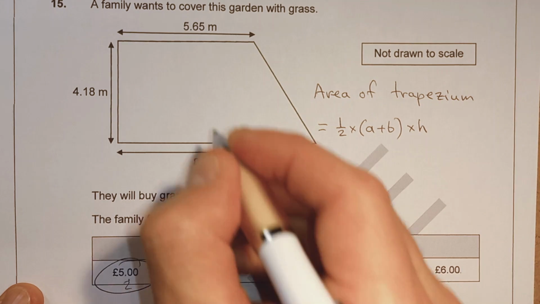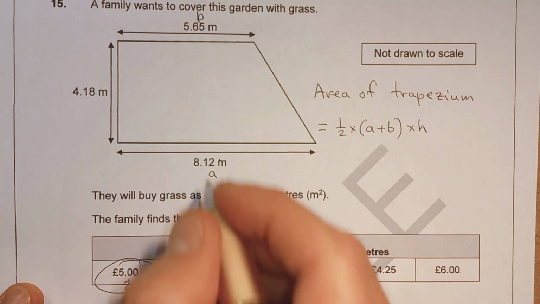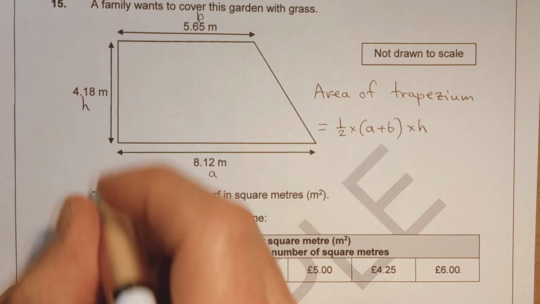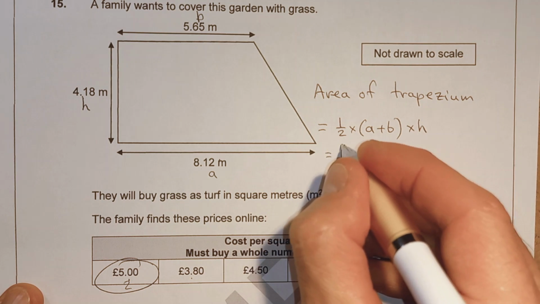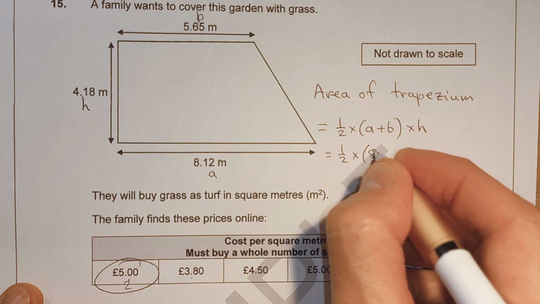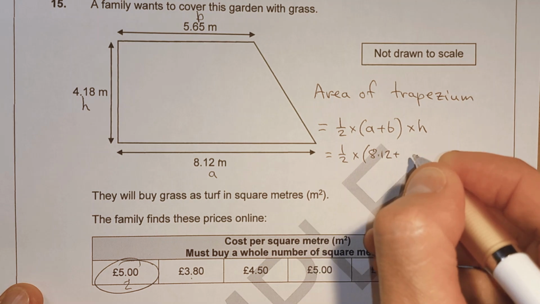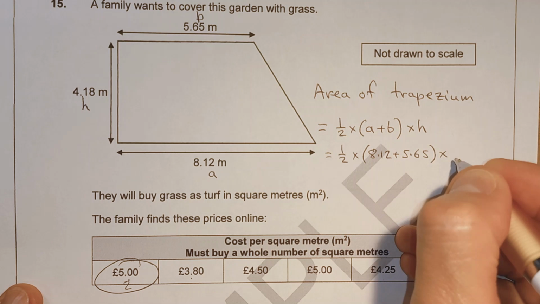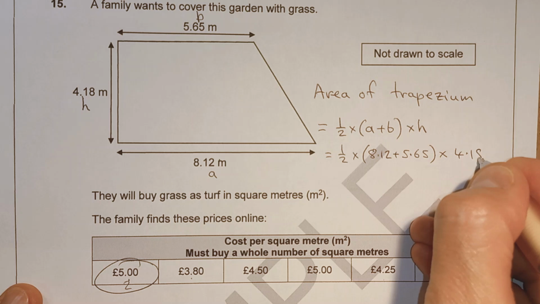So this is A, this is B, doesn't matter which way round. And H is the height. So this is H. So if we just substitute that in, we're going to have 8.12 plus 5.65. Then multiply all of that by 4.18.